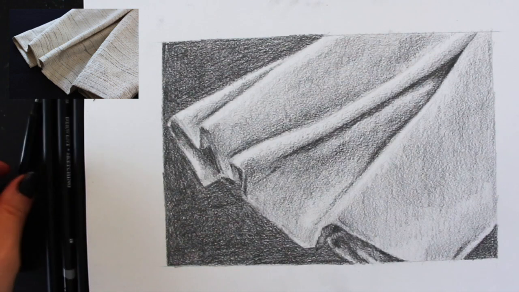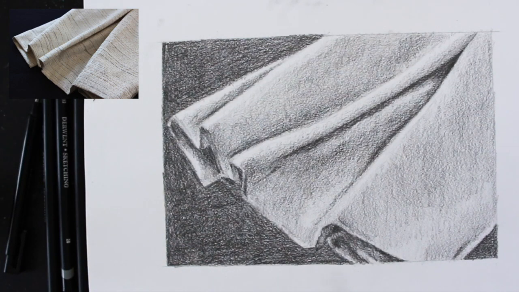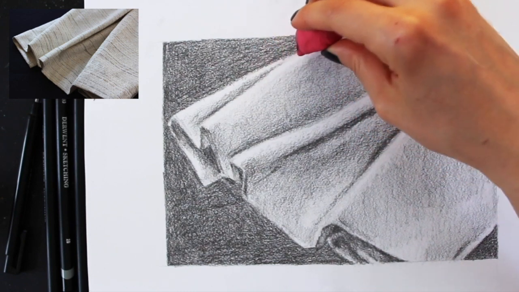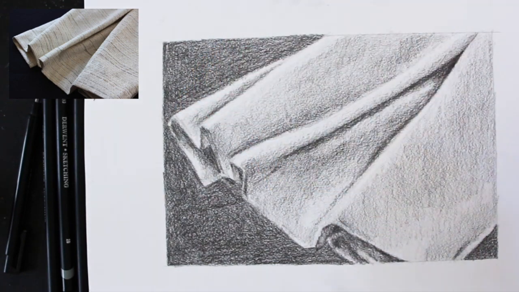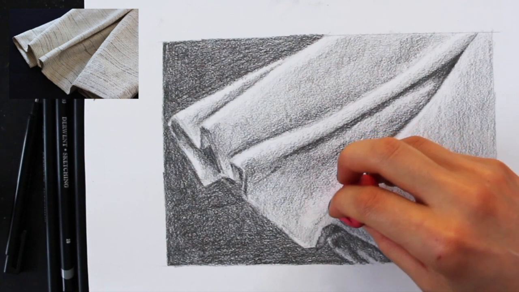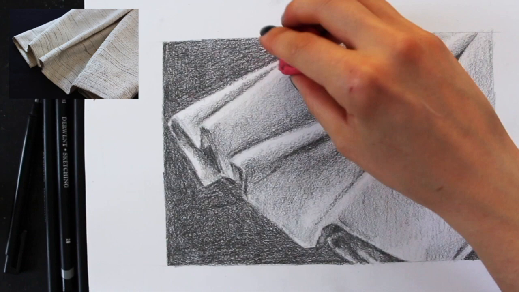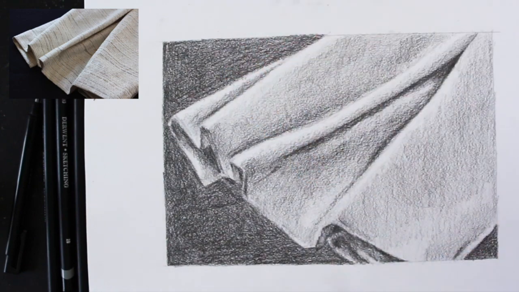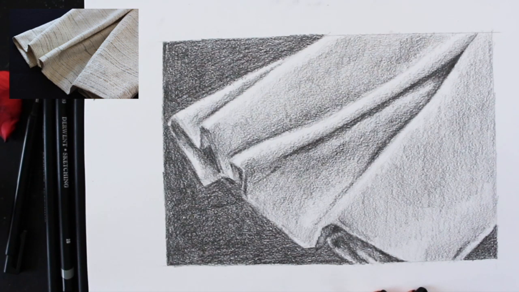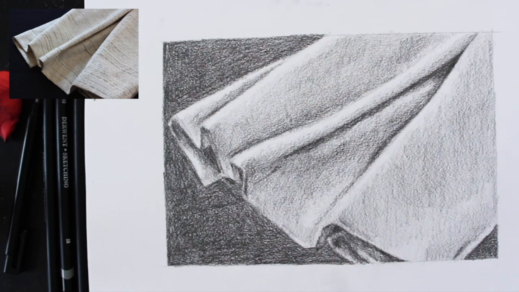Okay, so I'm pretty happy with my value development all throughout the fabric. If I need to do a little final cleanup of highlight sections, I can go in with my kneaded eraser or my Mono Zero eraser to clean those highlights up. And it's time to get started with the actual texture of the fabric. Texture follows form. So I wouldn't even start thinking of texture or smaller little details or patterns on the fabric until I am happy with the sense of 3D-ness, if you will, that I have created in my drawing.